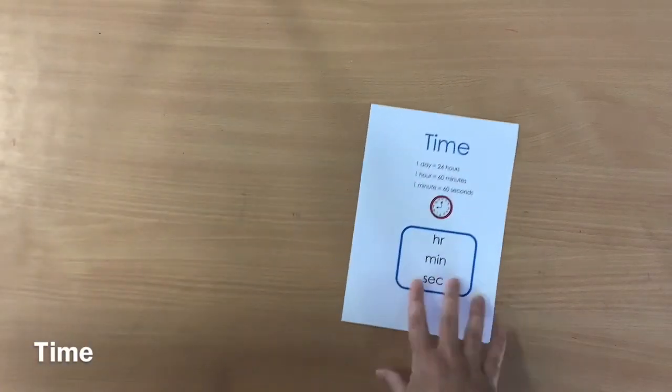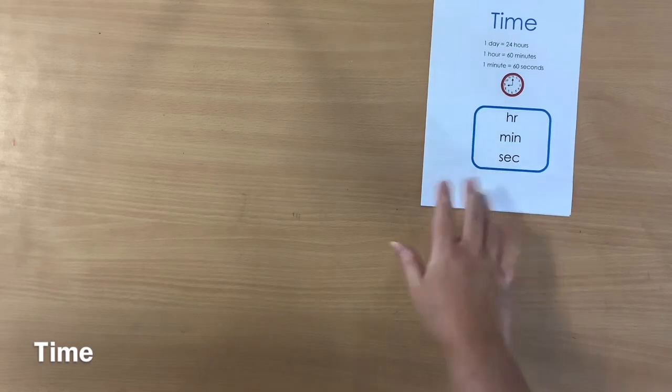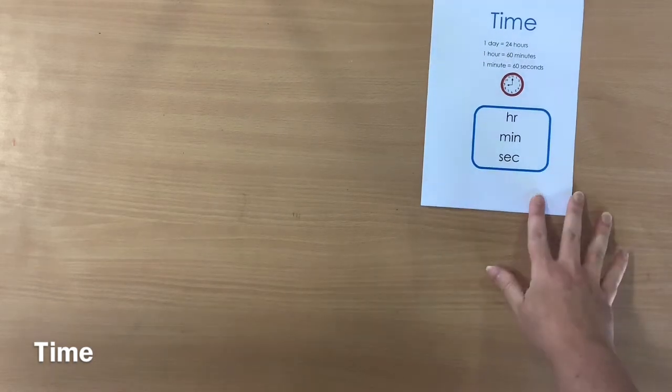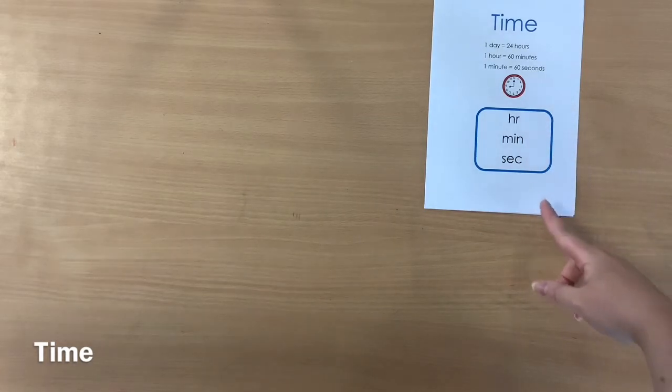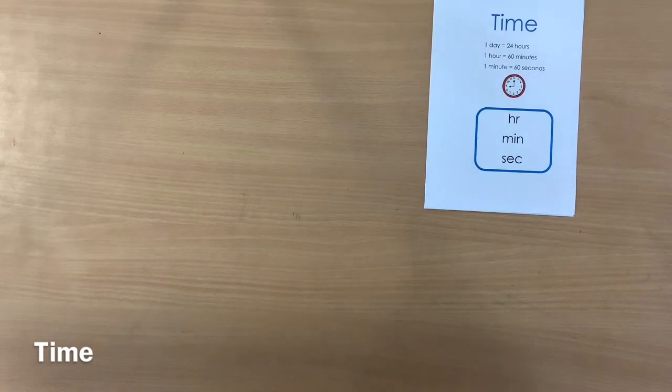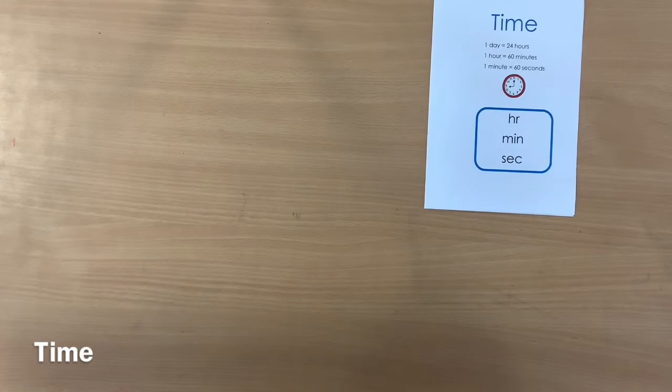Okay, so continuing with our recapping of our learning of measurement, today our focus is going to be on time. Just a reminder that when calculating or working with time, we're using hours, minutes and seconds. I've put here a few conversions that we may need to refer to: 1 minute is equivalent to 60 seconds, 1 hour is equivalent to 60 minutes, and 1 day is equivalent to 24 hours.